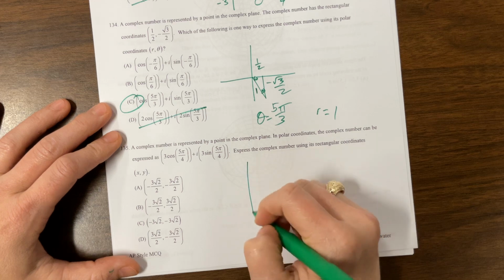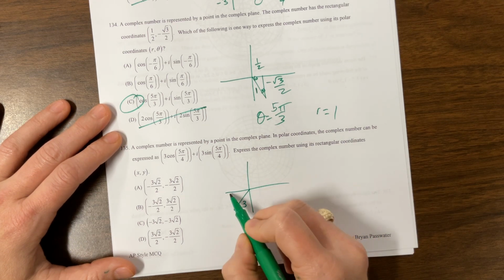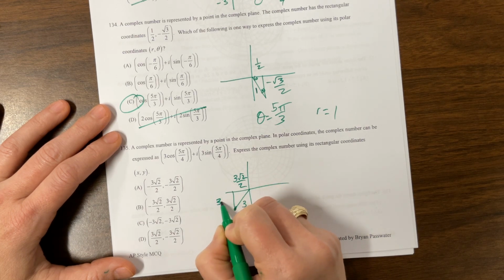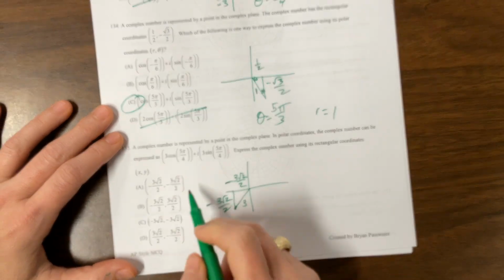Okay, so where are we here? What I do, I would say, well, we're here, and this radius is 3. So then this becomes 3 root 2 over 2 and 3 root 2 over 2, but they're both negative. Which is this one.